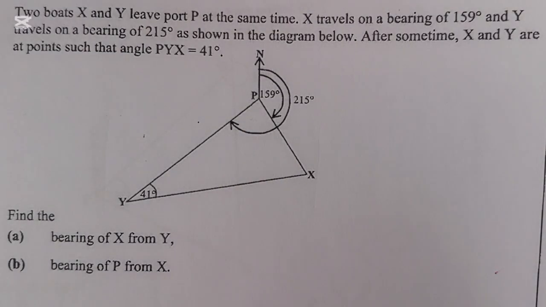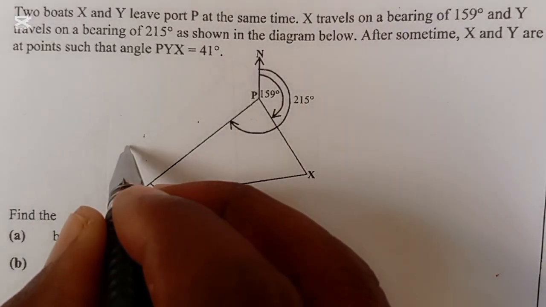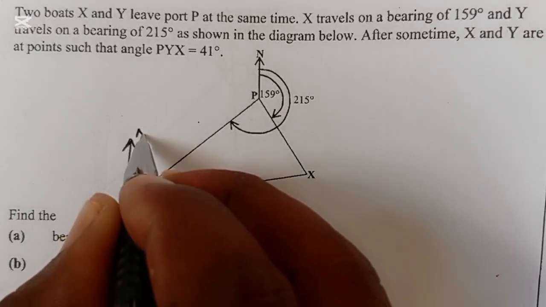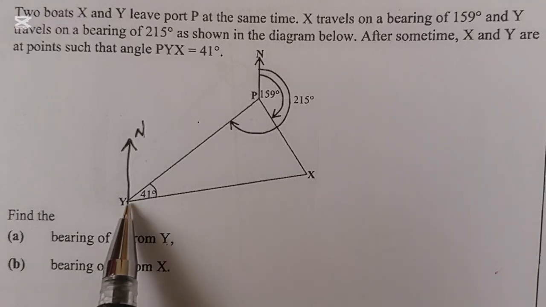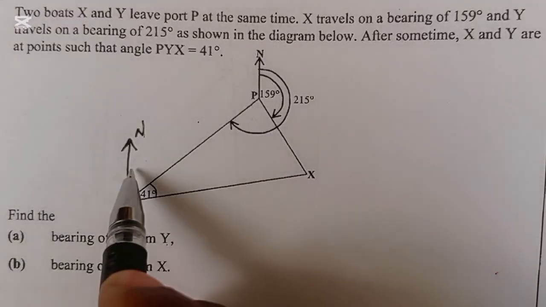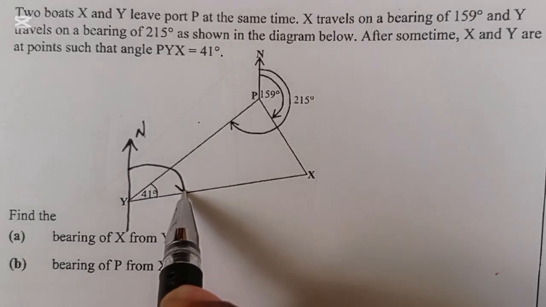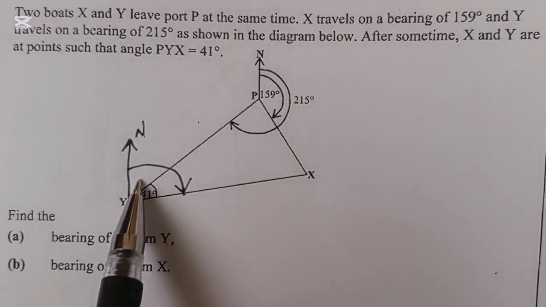So let's go to the question. Find the bearing of X from Y. You need to go on the last letter, which is Y. We go there and draw a true north on Y like this. Then we move from Y to X. Where is X? This is X. From Y to X, you move in a clockwise direction. This is the angle that we are looking for, meaning 41 plus this angle.